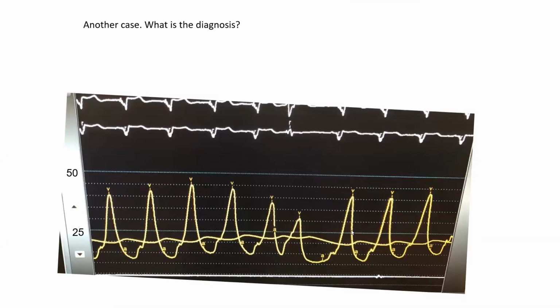This is another case. Can you tell me what's the diagnosis here? What chamber and what's the diagnosis? So yes, I want to consolidate the concept here. This is again left atrial pressure, PC wedge pressure in this case, that is elevated, not as elevated as the last case, mean in the 20s, with again a large peaky V wave.